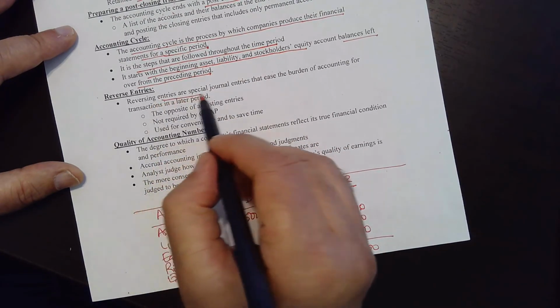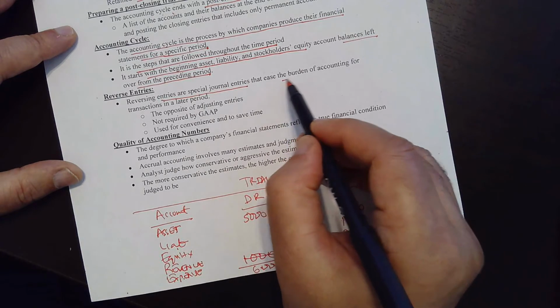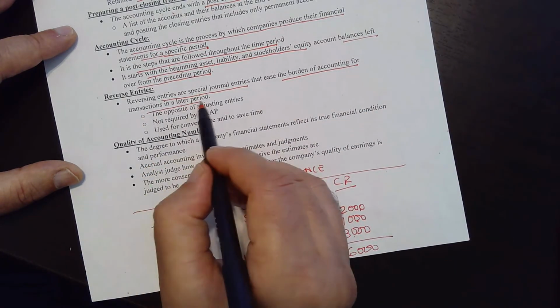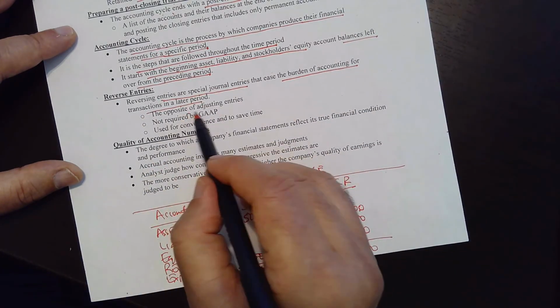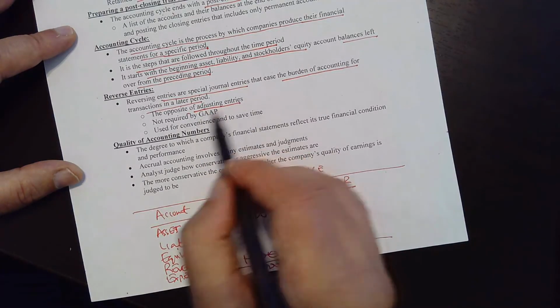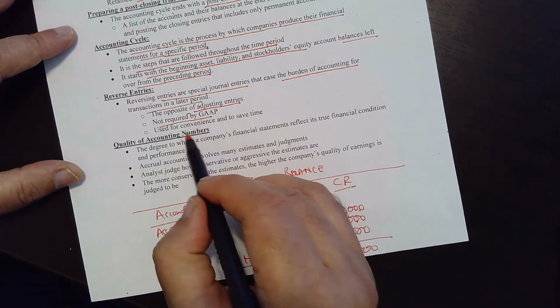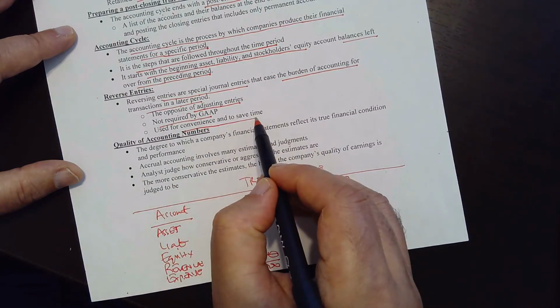Reversing entries are special journal entries that ease the burden of accounting for transactions in the later period. It is the opposite of adjusting entries, not required by GAAP, and used for convenience and to save time.